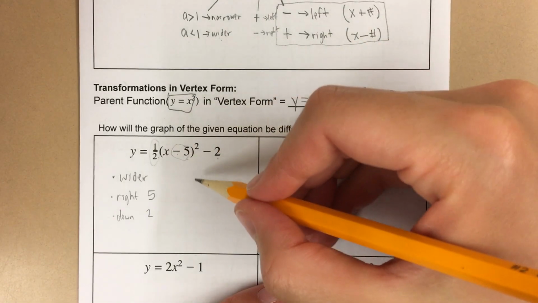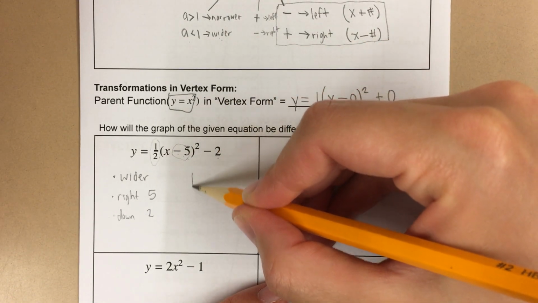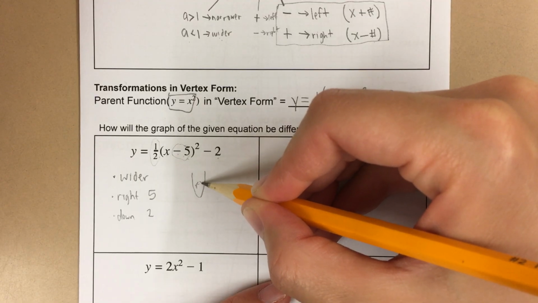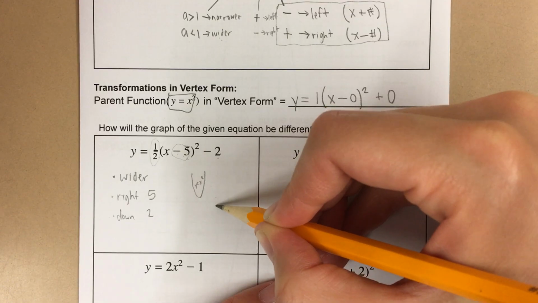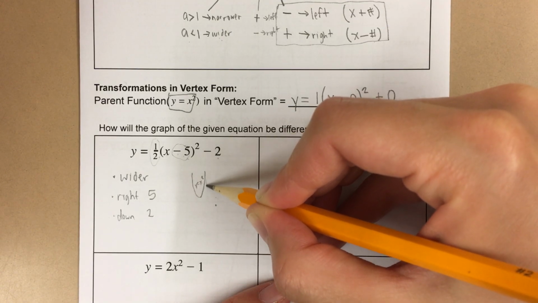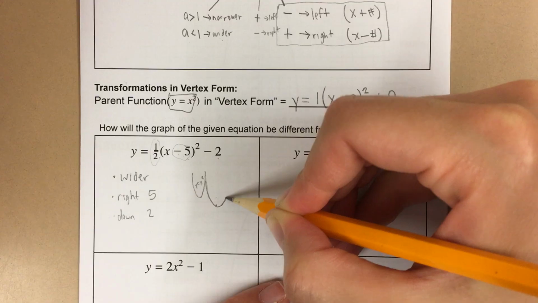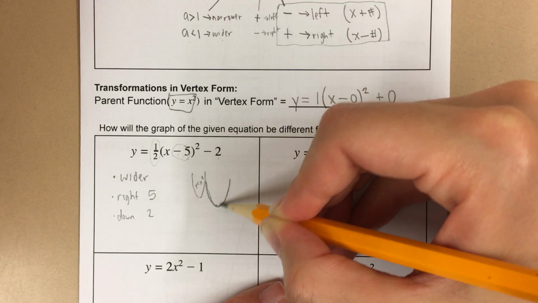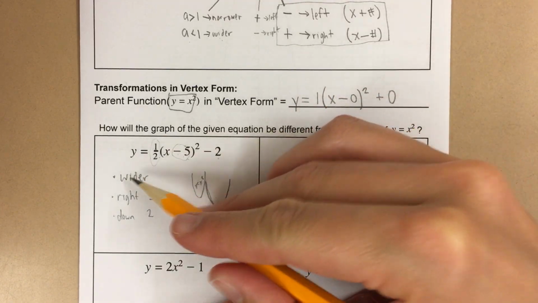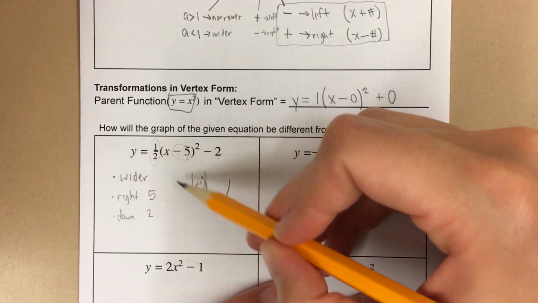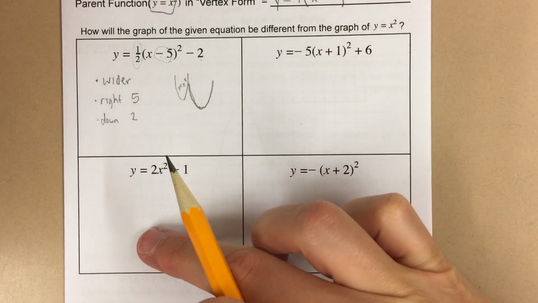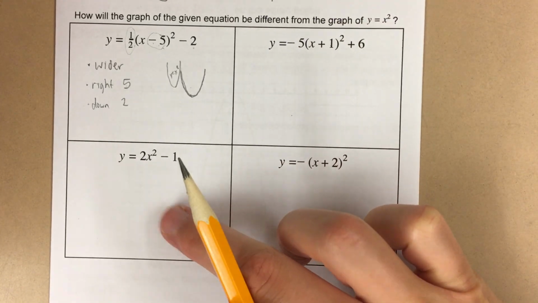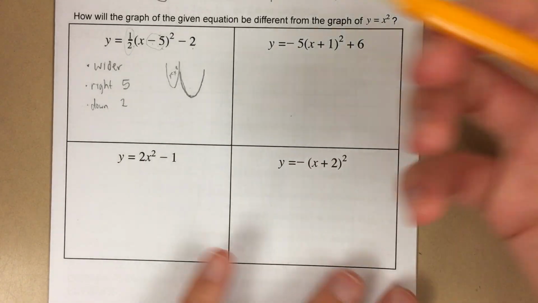Okay, so for example, if this is y equals x squared, right, this graph will go right 5, down 2, and it'll be a little wider, right? So I didn't do a great job sketching that, but that would be basically the idea, right? It's a little bit wider. It went to the right 5 units, it went down 2 units. Okay. I'm going to do one more, and then what I would suggest you do after this one is pause it and try these two before I do it.